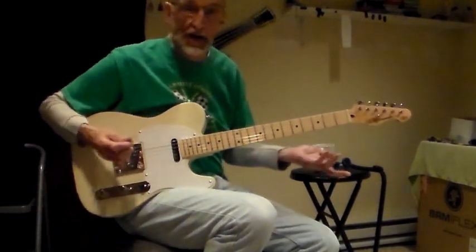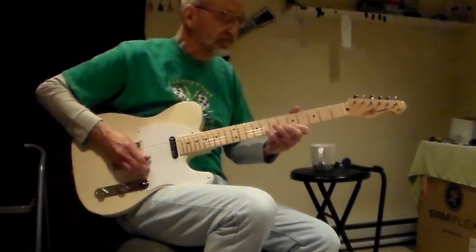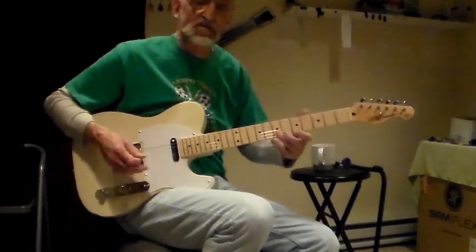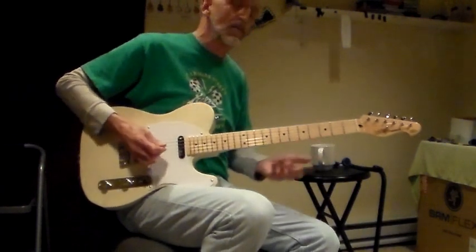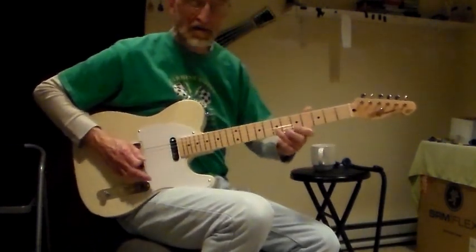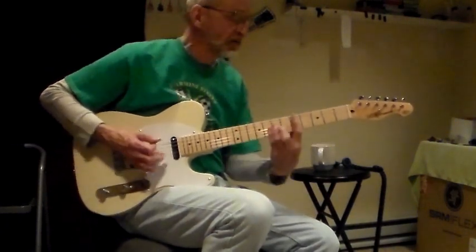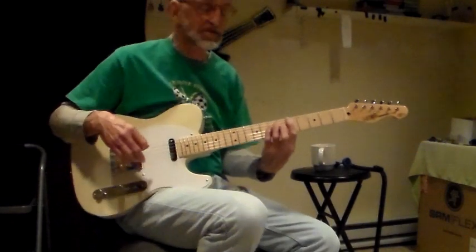And you can use your A minor pentatonic, obviously. One of those other notes, you get that Dorian flavor right away. All from G major.